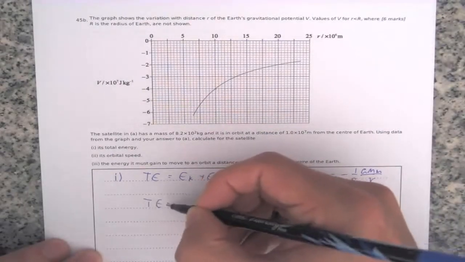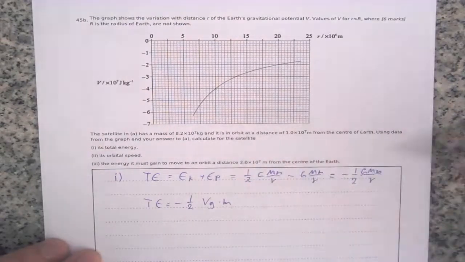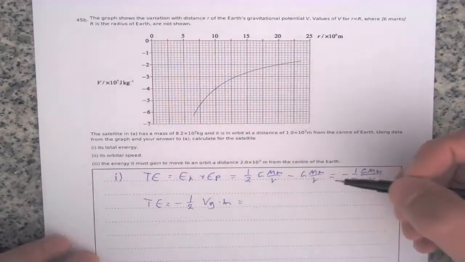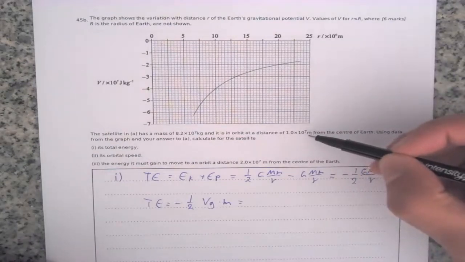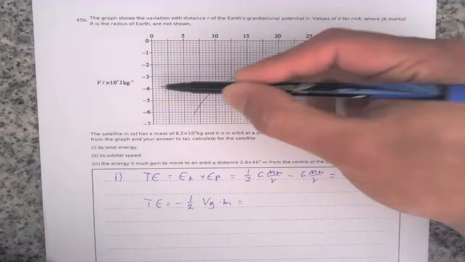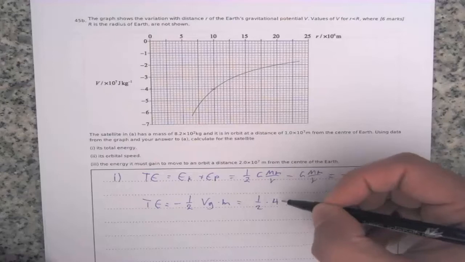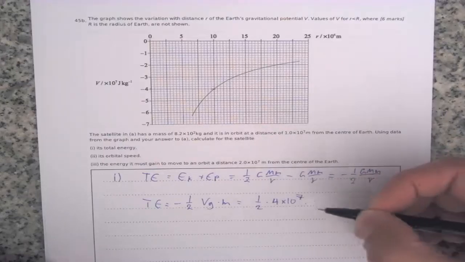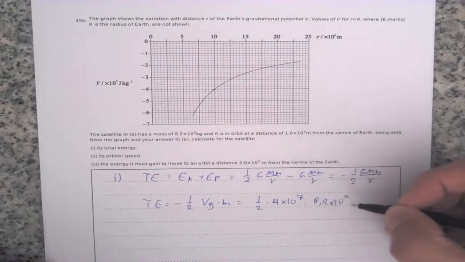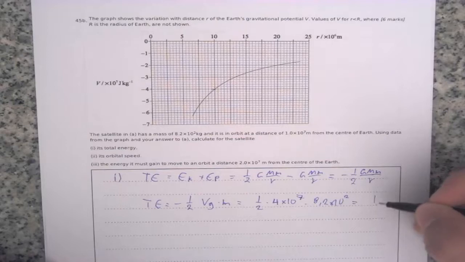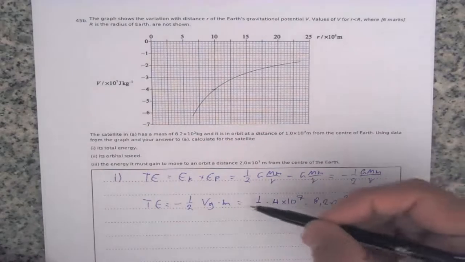So the total energy will be equal to minus 1 over 2, the gravitational potential, times the mass of the satellite. From here, you know that at this specific distance of 1 times 10 to the power of 7, your potential has this value. So this is equal to 1 over 2 times 4 times 10 to the power of 7 times the mass of the satellite, 8.2 times 10 to the power of 2. So this will give you a value of 1.6 times 10 to the power of 10 joules, of course with a negative value if you want to carry it.